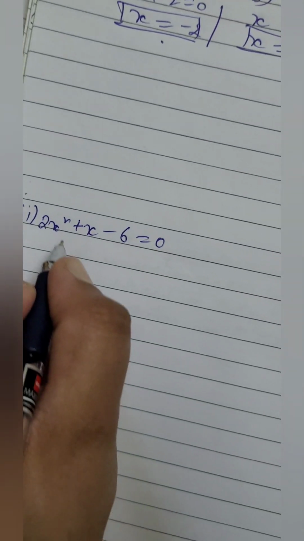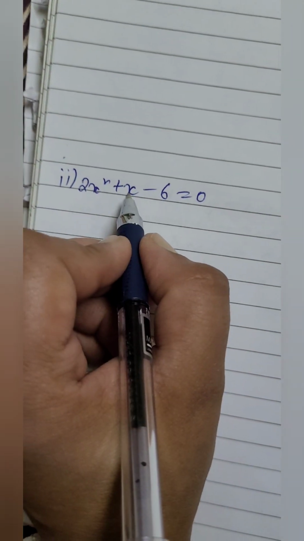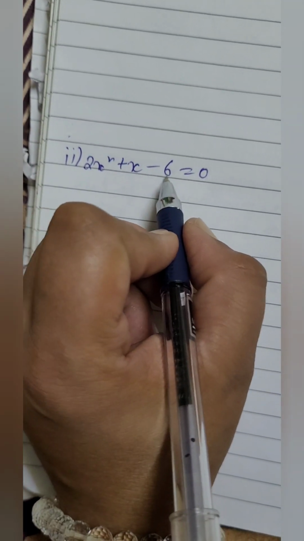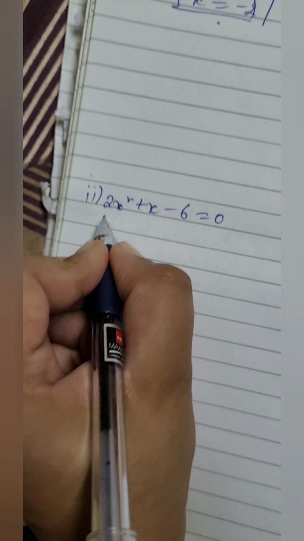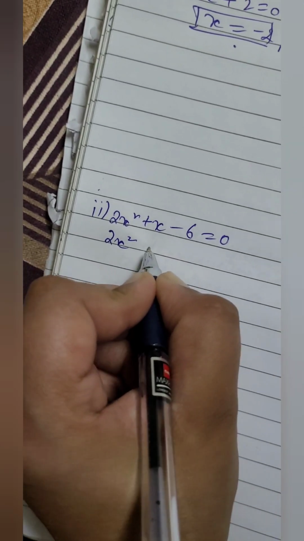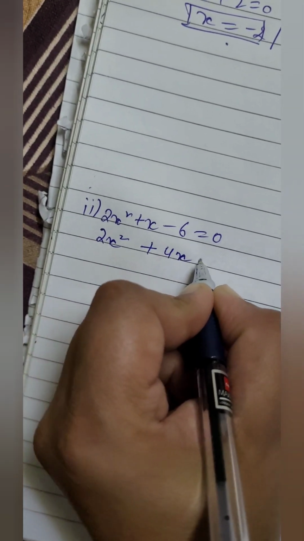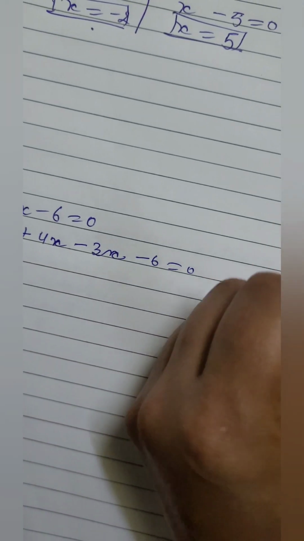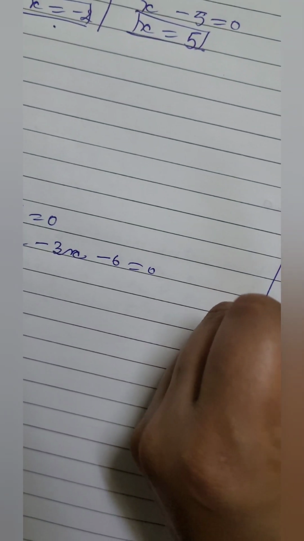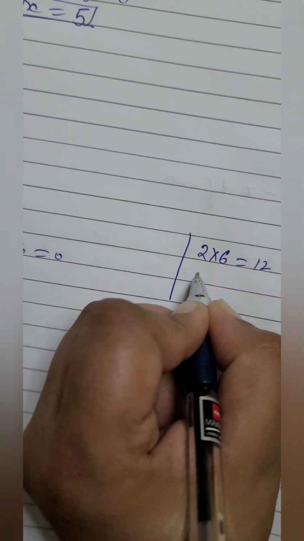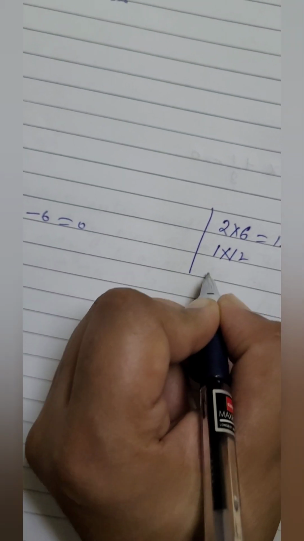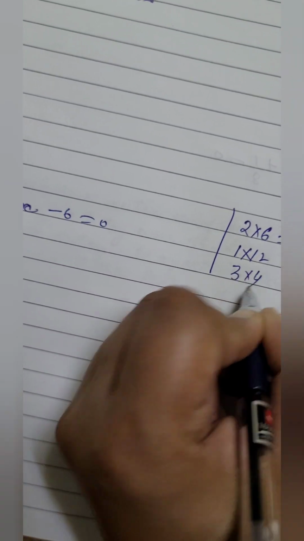So the next question says 2x square plus x minus 6 equals to 0. So by factorizing we get 2x square plus 4x minus 3x minus 6 equals to 0. Factorize: we will do 2 into 6 equals to 12. So factors of 12 are 1 into 12, then 3 into 4.